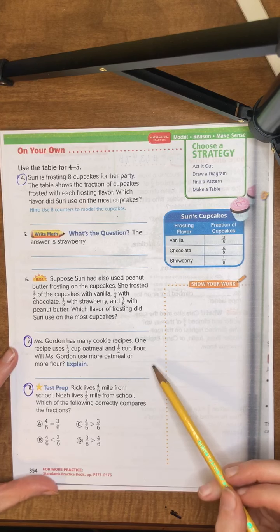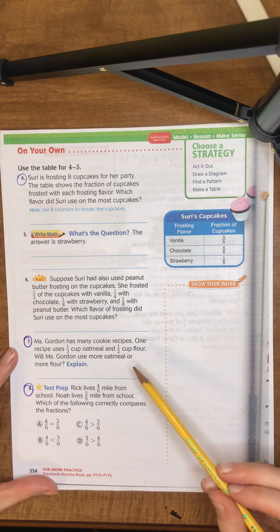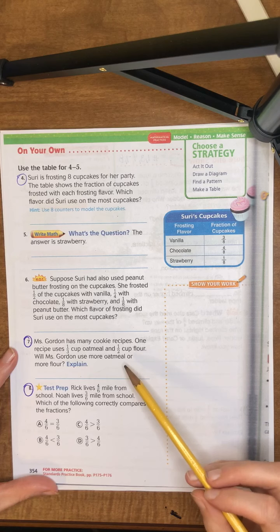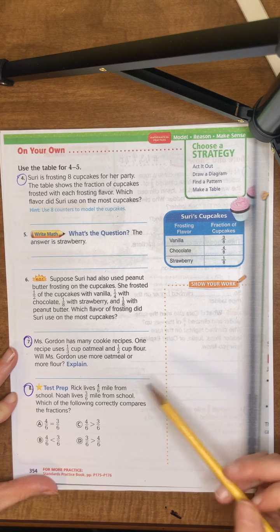Number 7, Miss Gordon has many cookie recipes. One recipe uses 1/3 cup oatmeal and 1/2 cup flour. Will Miss Gordon use more oatmeal or more flour? So you're comparing 1/3 and 1/2 in order to tell whether it's oatmeal or flour that she will use more.